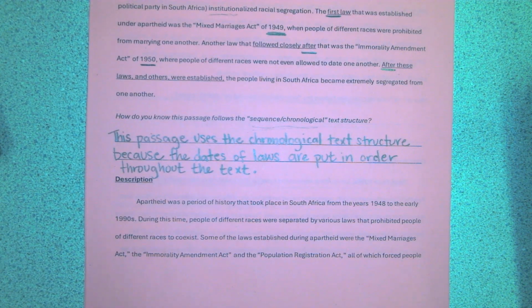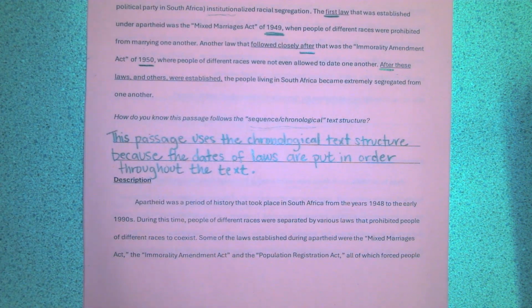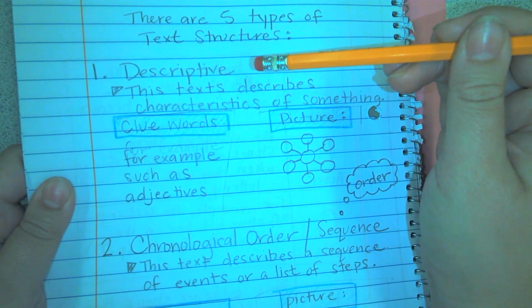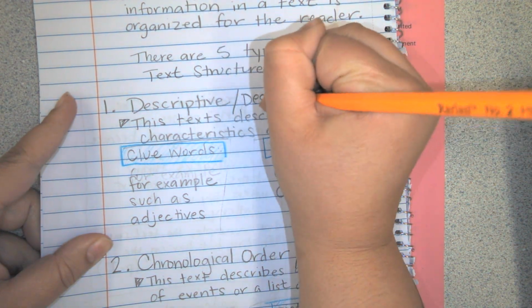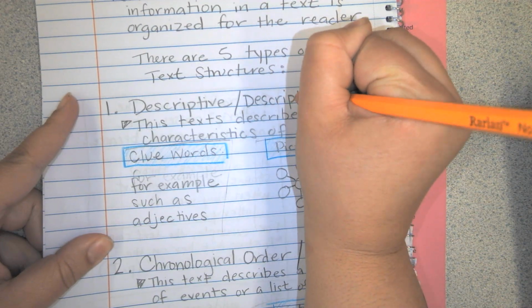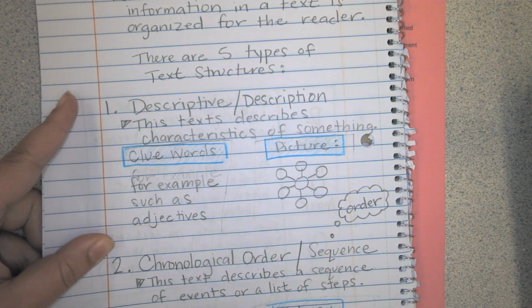So the next text structure that we're going to look at is description. And in our notes, I actually titled it descriptive, but I'm going to go ahead and add description just to remind myself those are the same things, right?